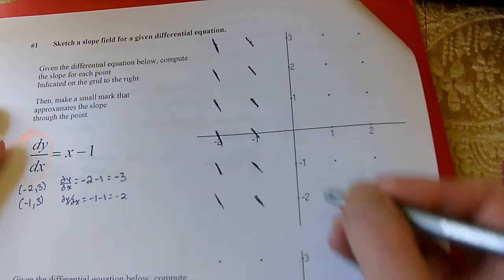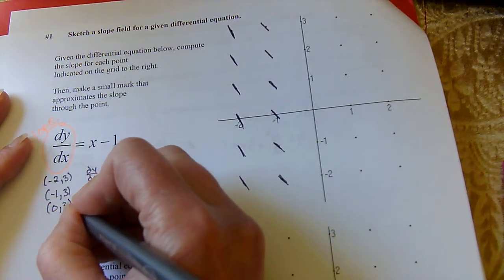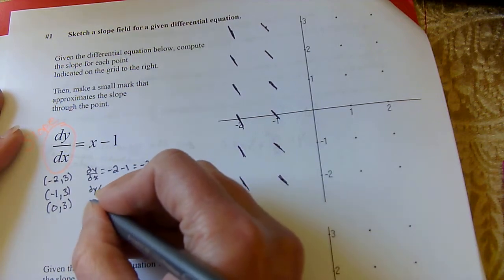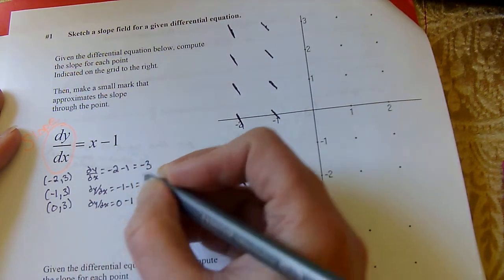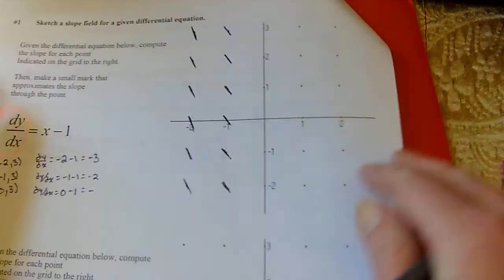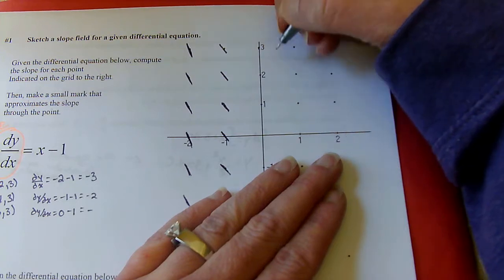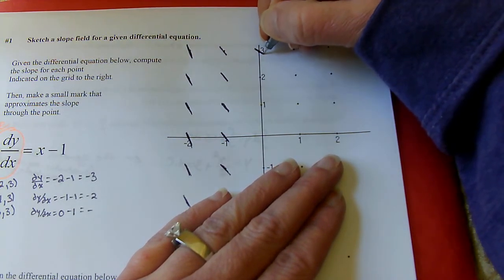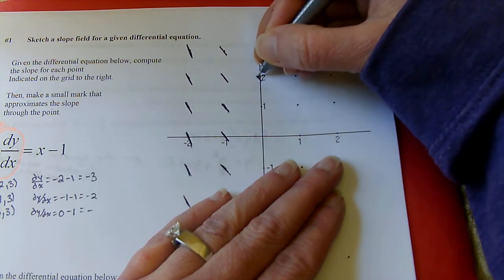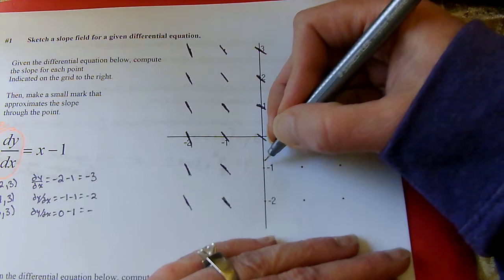Okay, our next points all have an x value of 0. So let's start at 0, 3. My dy dx would be 0 minus 1, which would be a negative 1. So a negative 1 slope would be down 1 over 1. I'm pretending like I'm going to connect the dots, but I'm not. I'm just drawing in the slope.